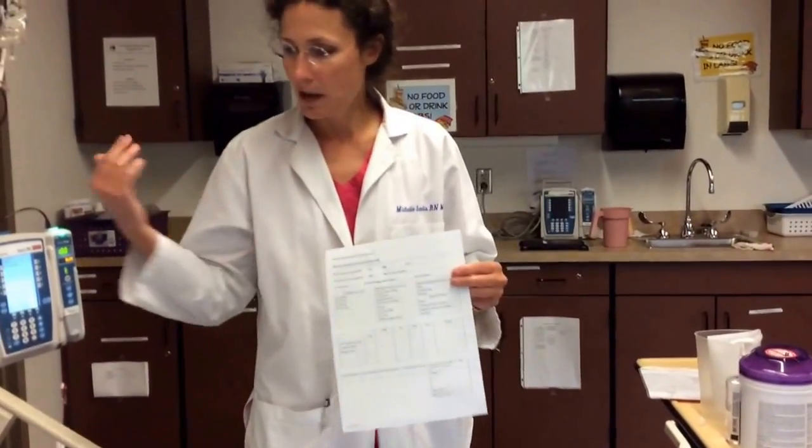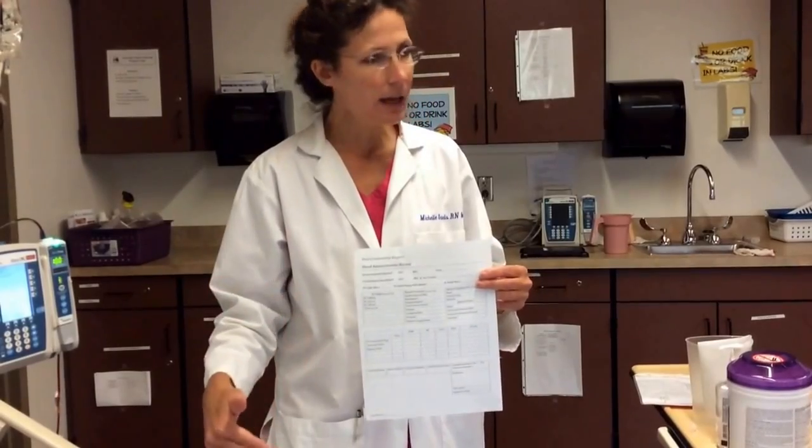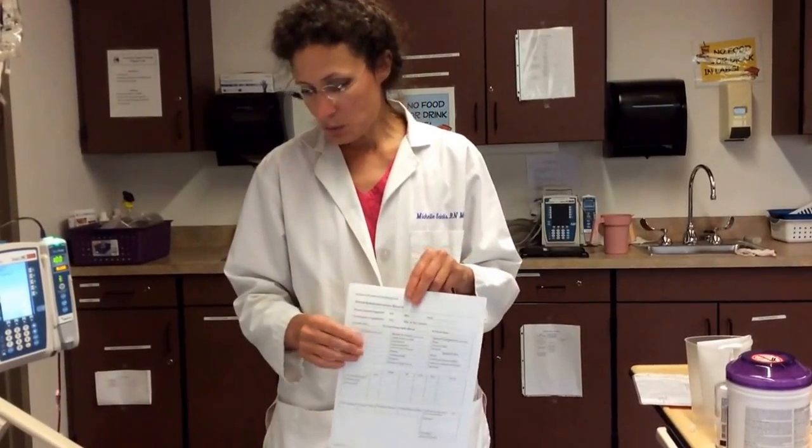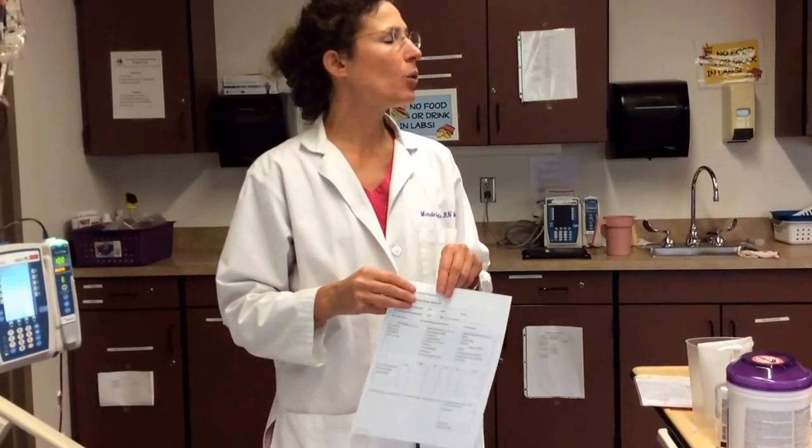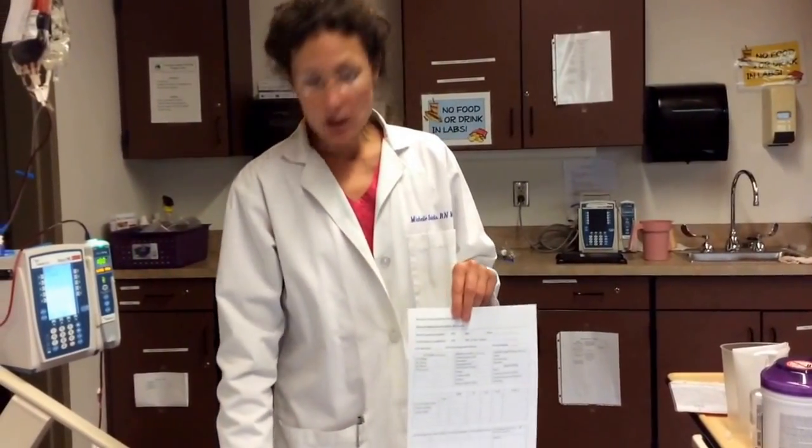I'll complete my documentation on the blood administration flow record, including what I've hung the blood with, what gauge of needle or IV catheter he has. Mr. Smith has a 20 gauge, and for an adult, we like to see a 20 gauge needle or larger, so 20, 18.